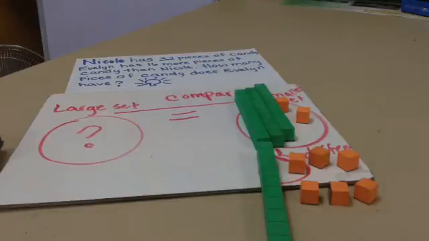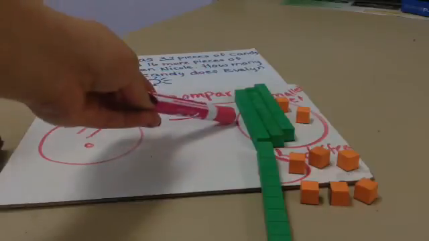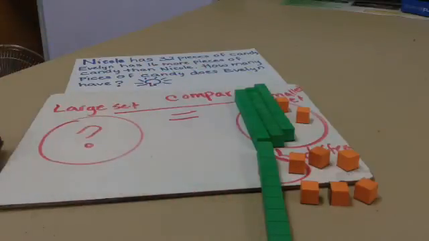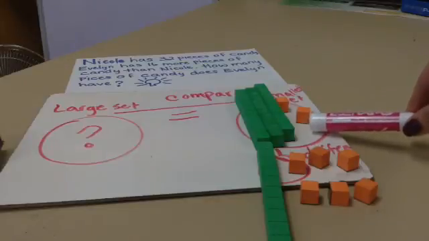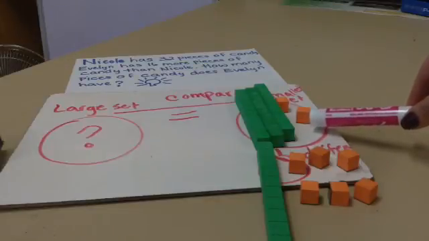Okay? So, in order to see how many pieces of candy Evelyn has, I am going to add the smallest set with the difference, because this is what Nicole has at the beginning, that was 32.